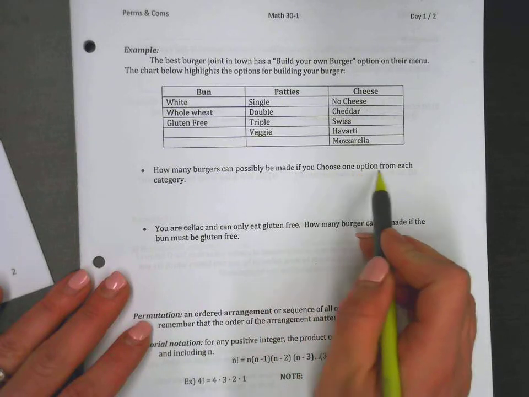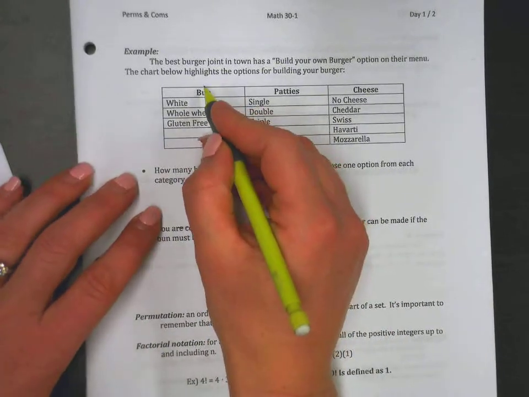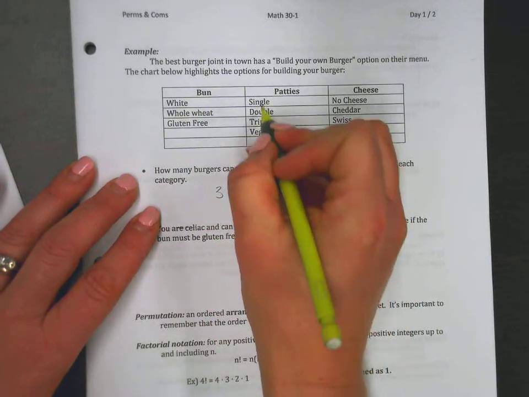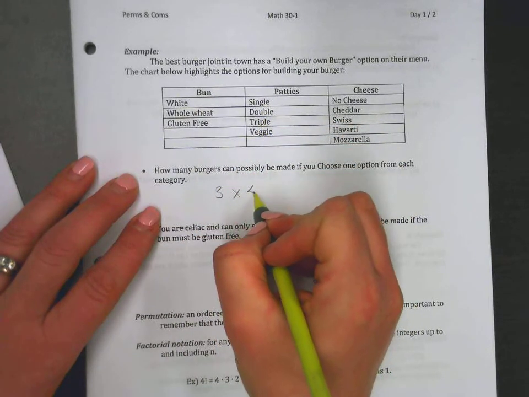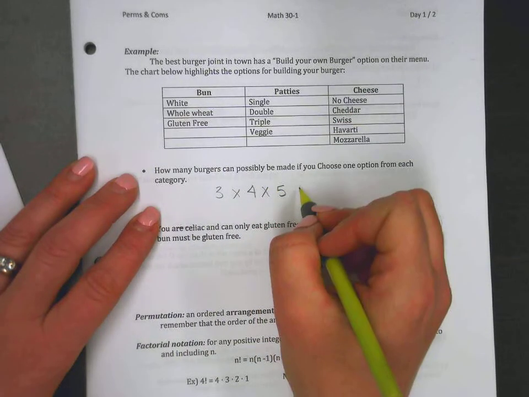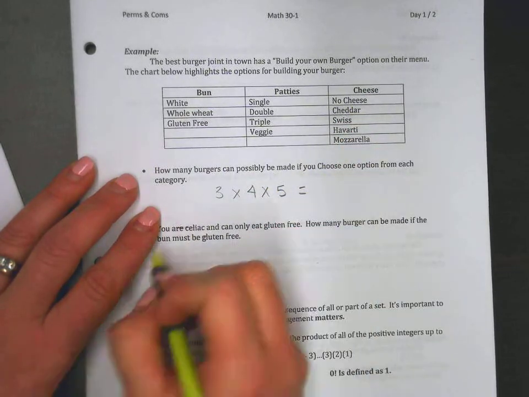Very simply, there are 3 possibilities for the bun times 4 different possible patties times 5 different possible cheese options. So a total of 60 different burgers can be made.